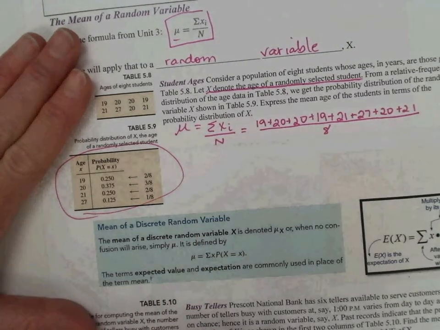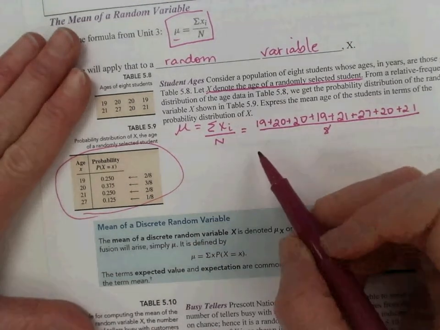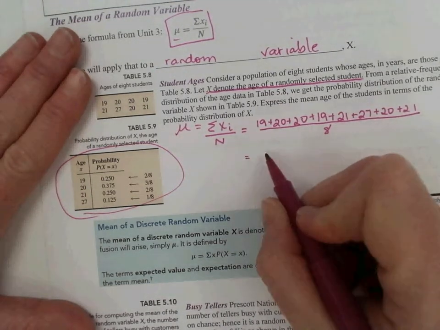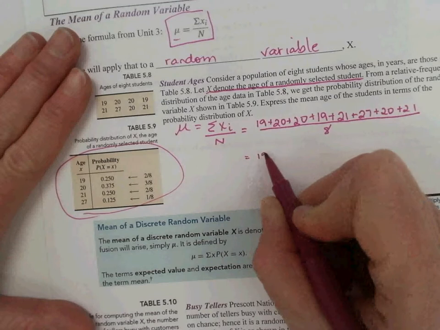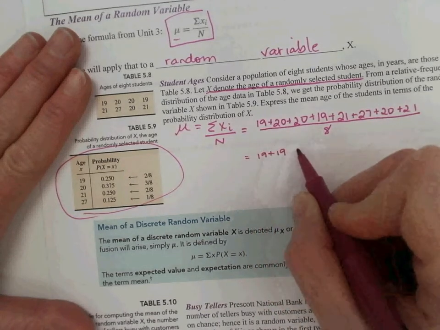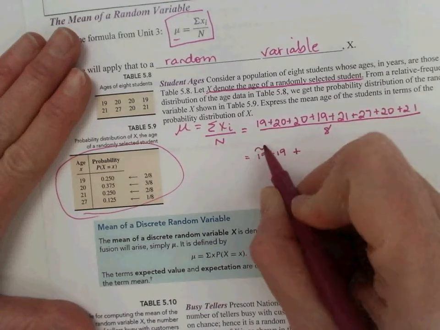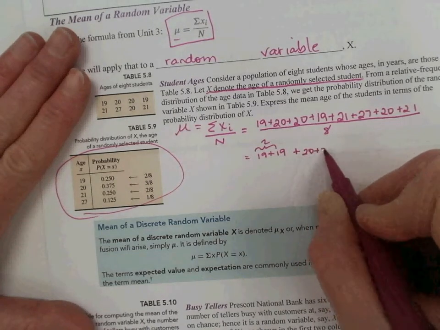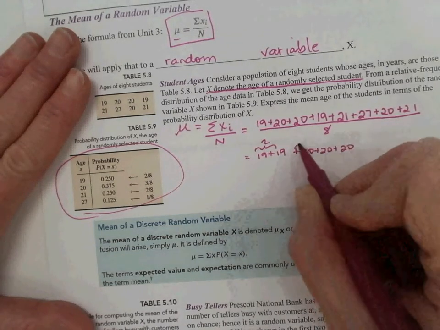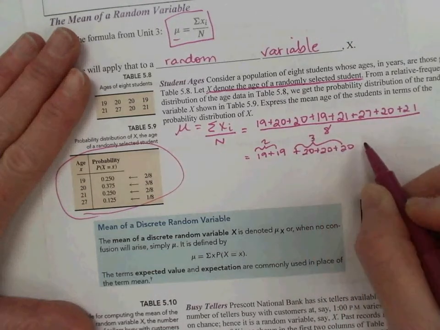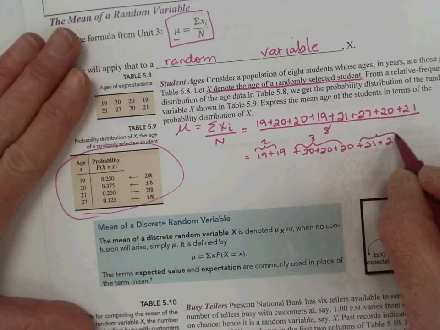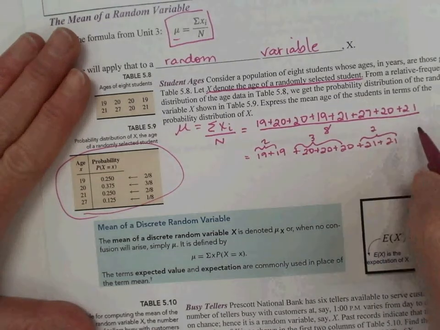So another way to write this is we have two 19s, so 19 and 19, two of them. We have 3 20s, we have 2 21s, and we have 1 27.